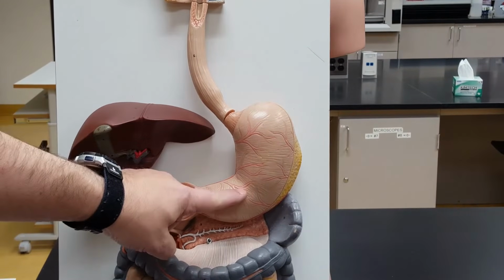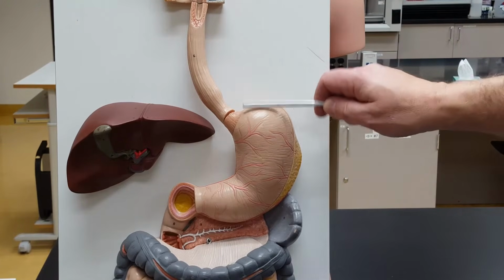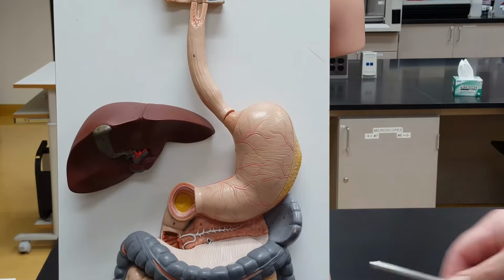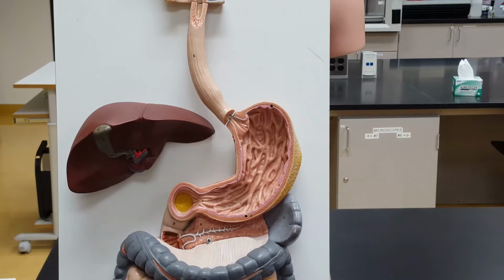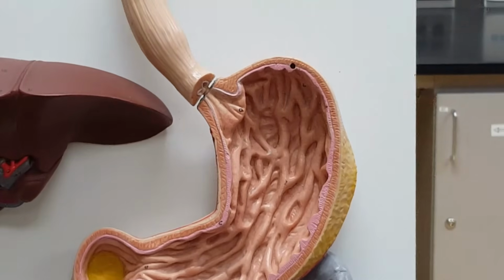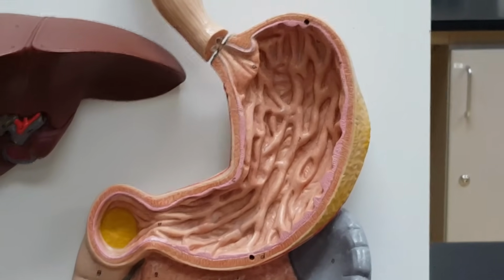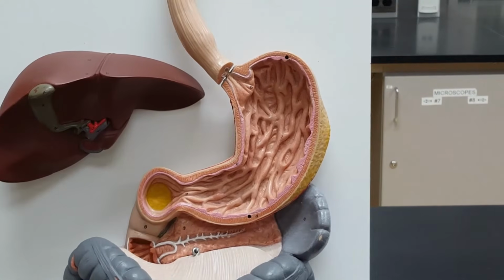What's this organ right here? Stomach. What region of the stomach is this? The fundus. If I take the face off this stomach and zoom in a little bit, start naming some of these structures and regions in your head as I adjust the focus for you.